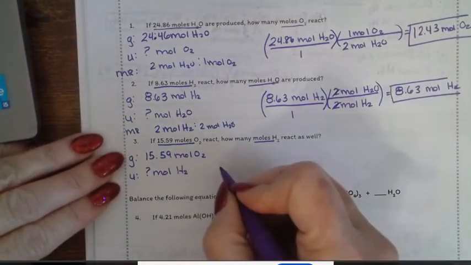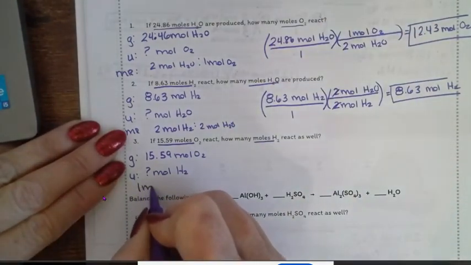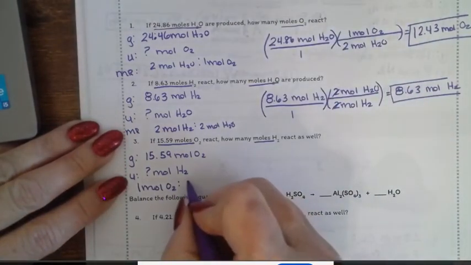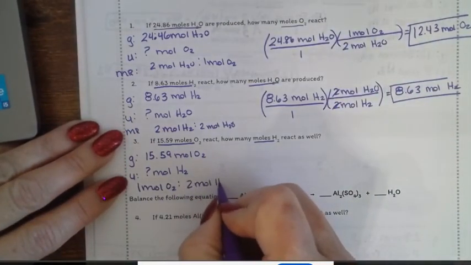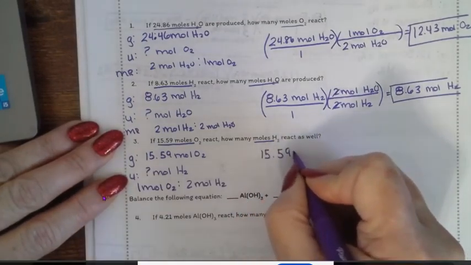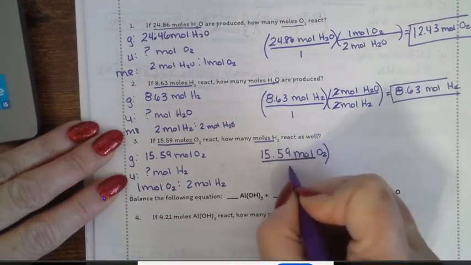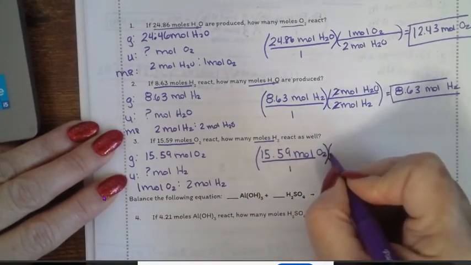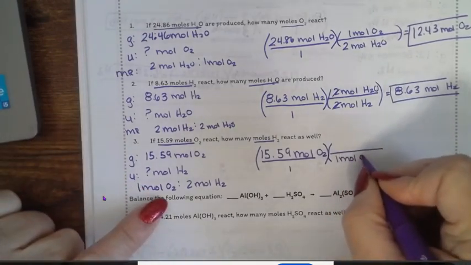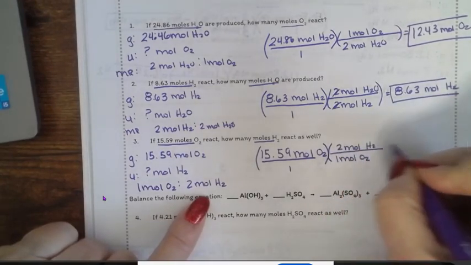Okay, so our mole ratio here would be 1 mole of O2 to 2 moles of H2. All right, so 15.59 moles of O2 over 1. We have 1 mole of O2 and 2 moles of H2.